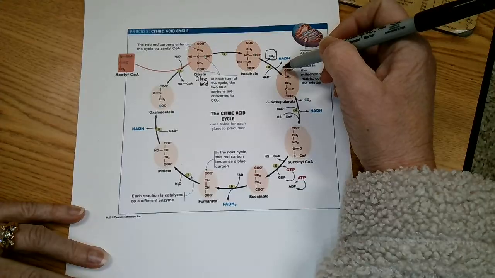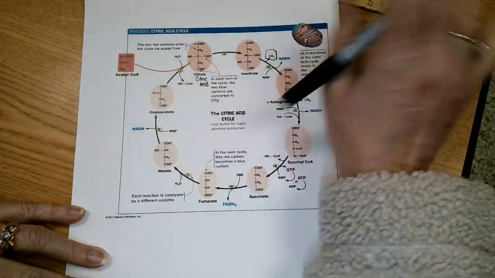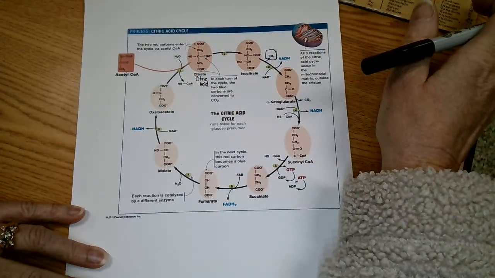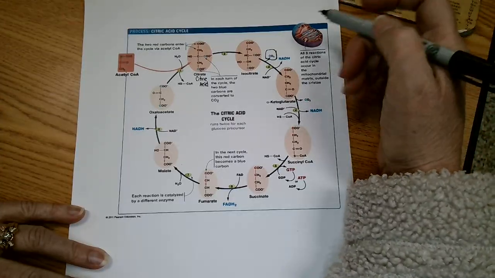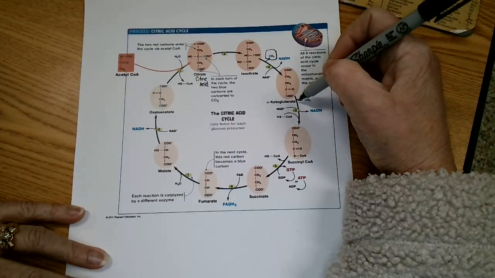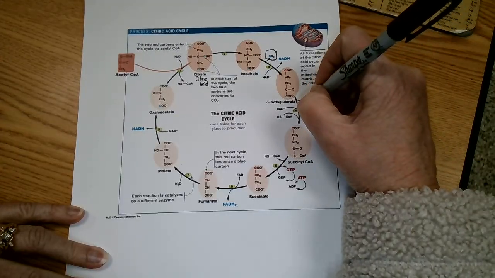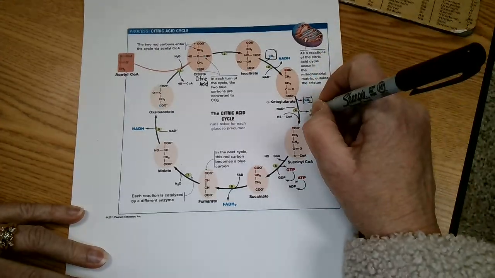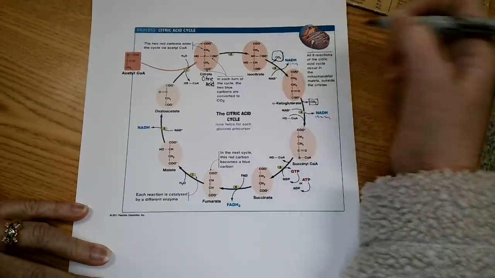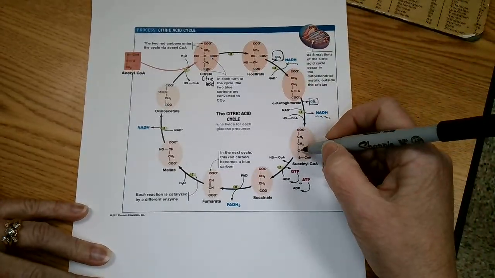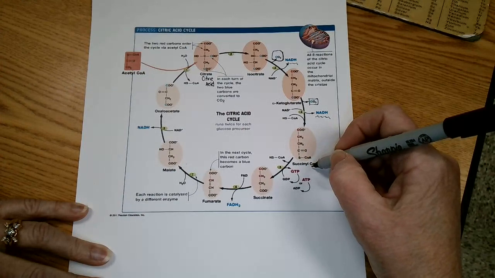There's those NADs again, stealing electrons and taking them over to the electron transport chain, or oxidative phosphorylation. Now we have ketoglutaric acid, ketoglutarate. Loses another carbon dioxide, and there go those NADs again. NADs here, NADs there. And we're down to a 4-carbon compound called succinyl.